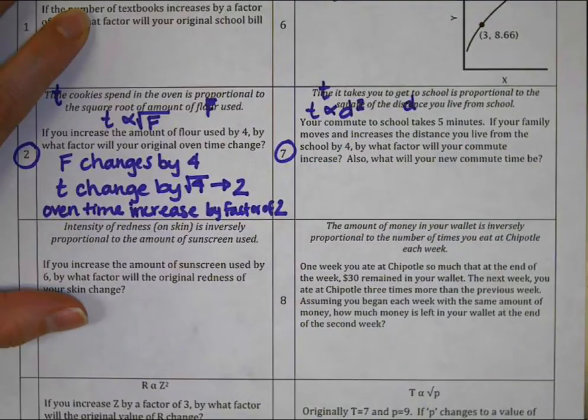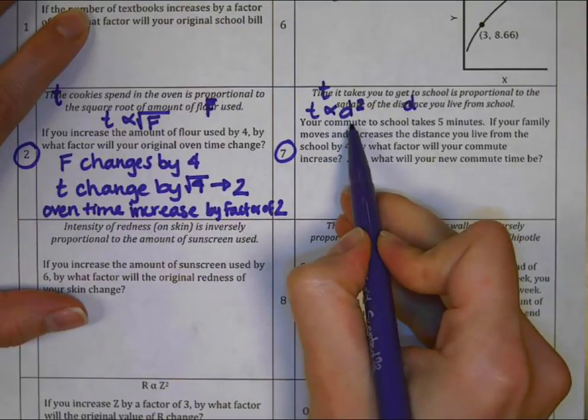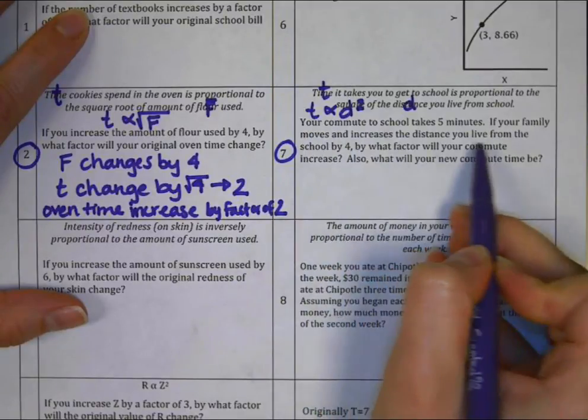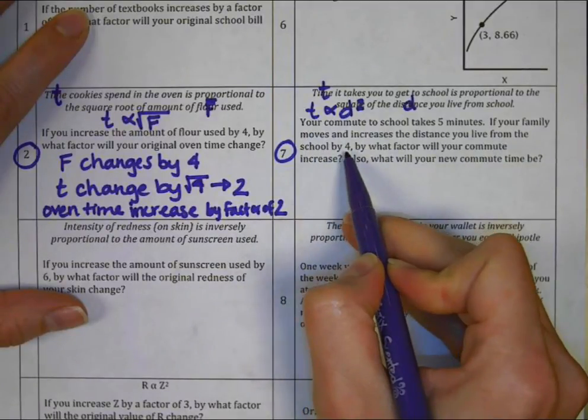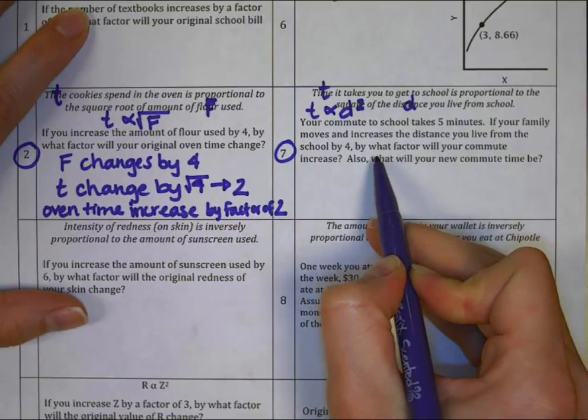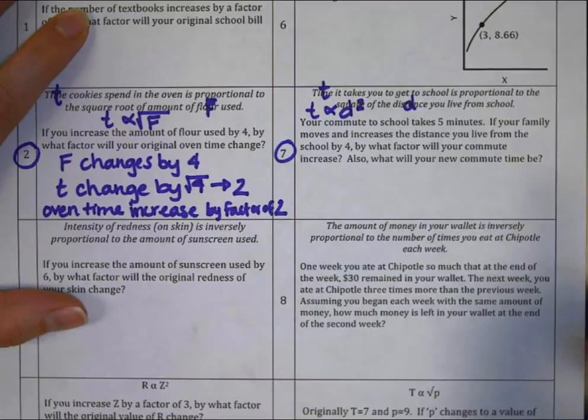Your commute to school takes 5 minutes. So that's assuming whatever distance you have, your commute takes 5 minutes. If your family moves and increases the distance you live from school by a factor of 4, by what factor will your commute increase? And also, what will your new commute time be?